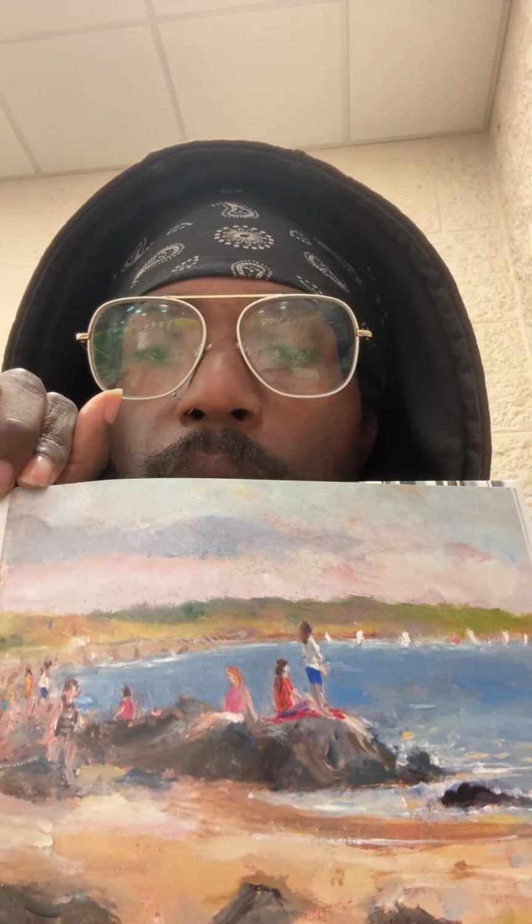So, Still Reading Oils by Melanie Cambridge. Remember, everything shown was done within 30 minutes or less. That's the challenge. So the topic right now is how to choose a subject. Choosing a subject for oil painting.